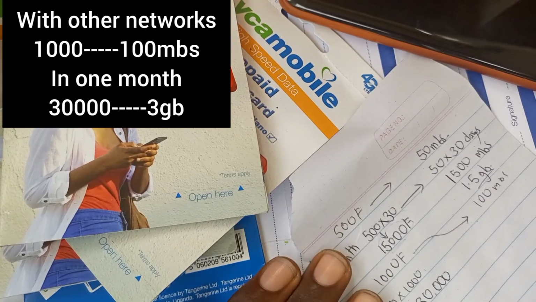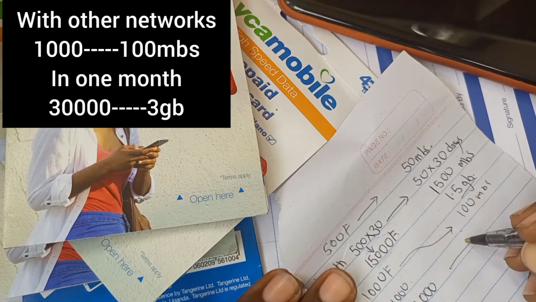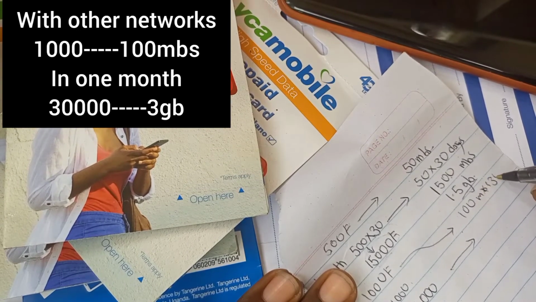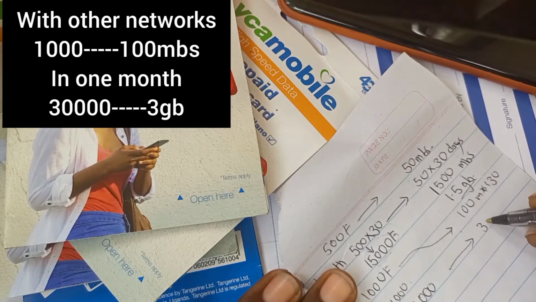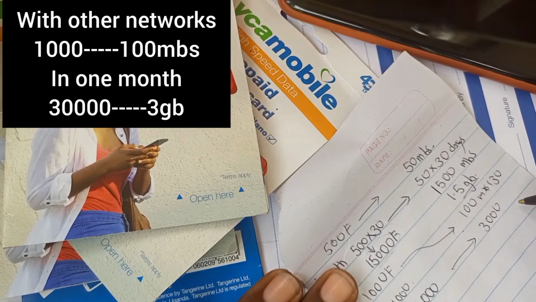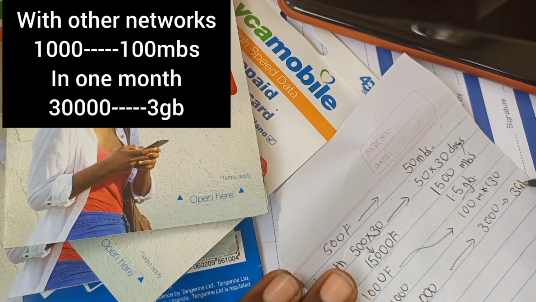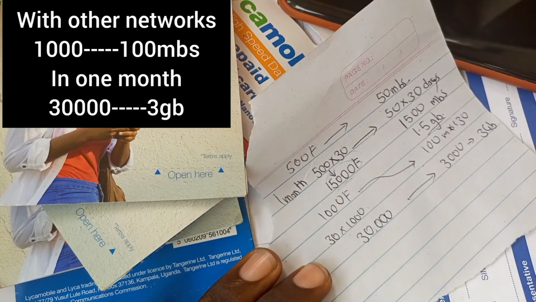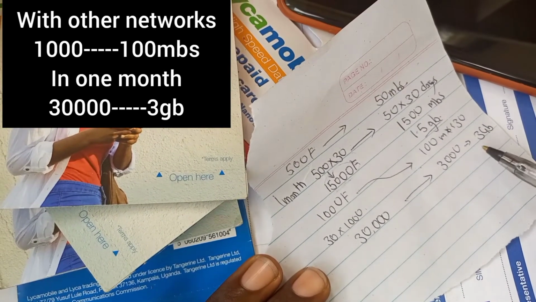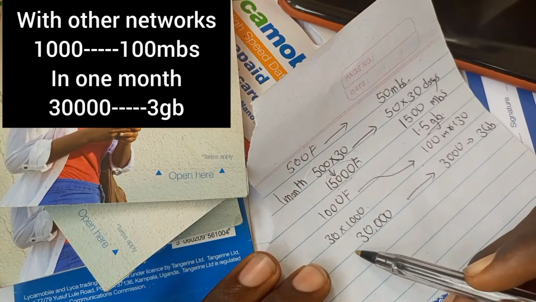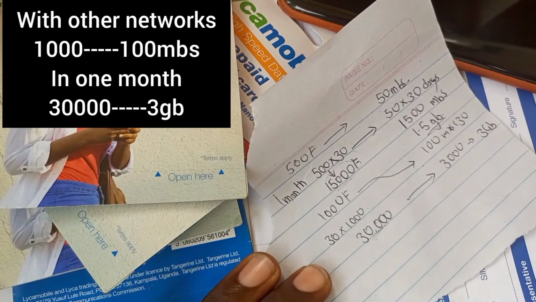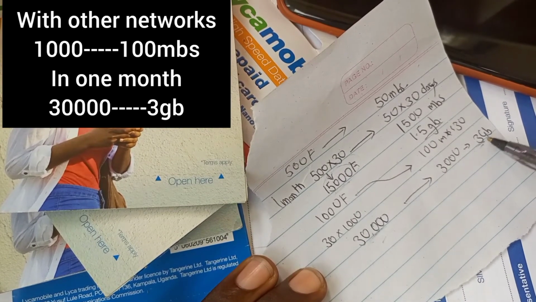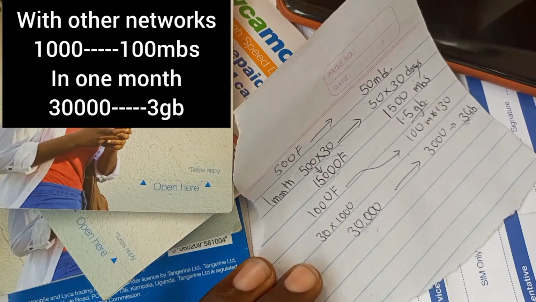And how many MBs are you going to get? 100 MBs times 30, that is 3,000 MBs, which for those who don't know, is 3 GB. Because 1 GB we are estimating to be 1,000 MBs, but it's actually 1,024, but let's estimate it as 1,000. So if you are buying data of 1,000 every day at 30,000, you are buying 3 GB at 30,000. Are you seeing how expensive this thing is?